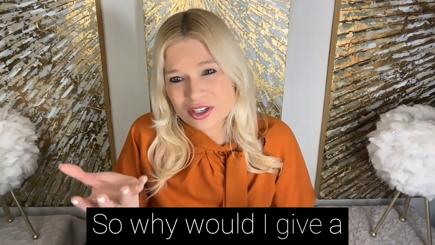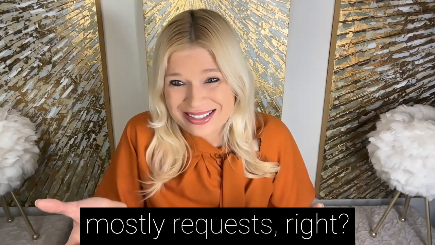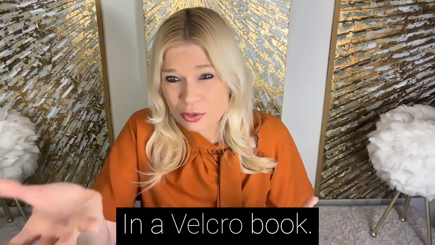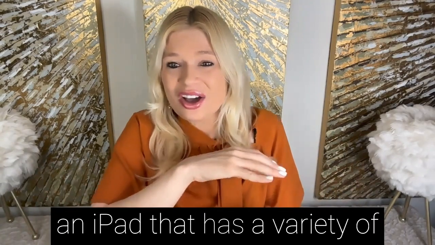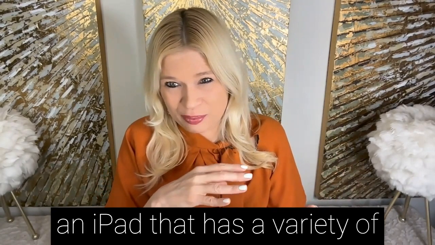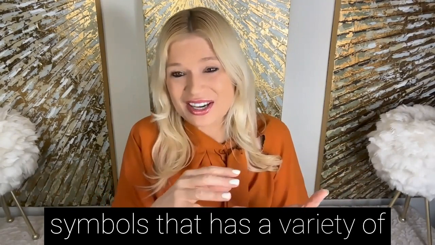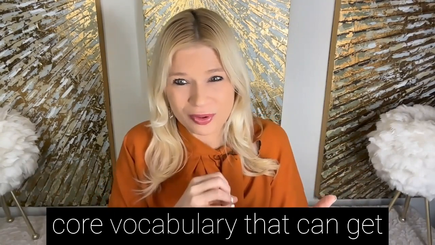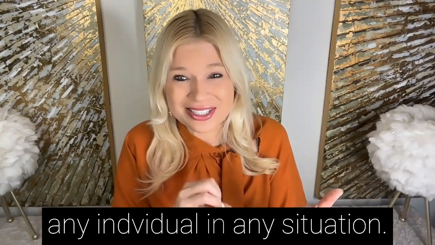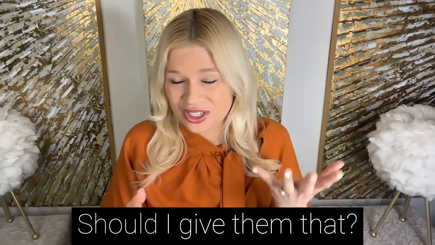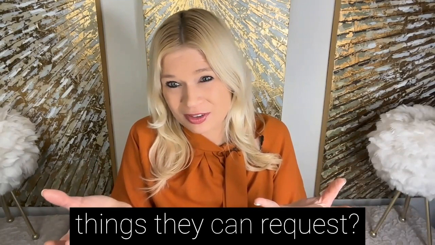So why would I give a child 100 words at most vocabulary that are mostly requests, right? In a Velcro book, when I could give the child an iPad that has a variety of pragmatic communication symbols, that has a variety of vocabulary words that are mostly core vocabulary that can get this child across any setting with any individual in any situation. Should I give them that, or should I give them a Velcro book with lots of things they can request?